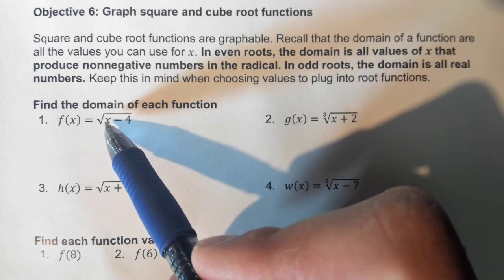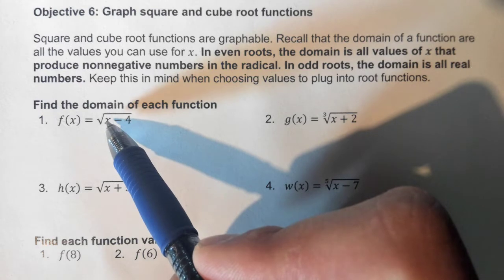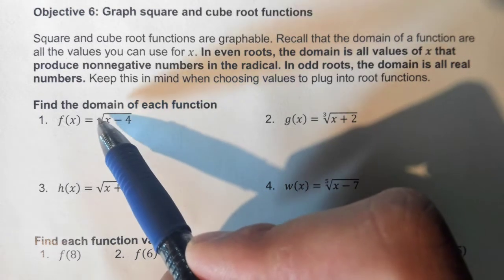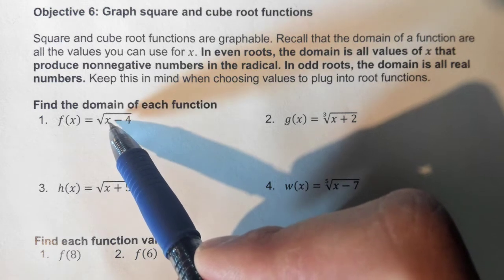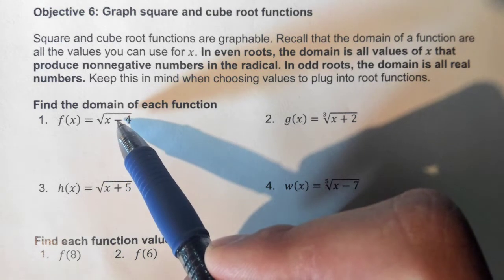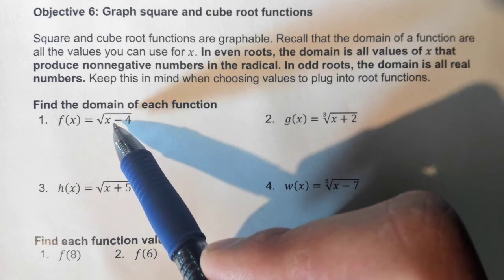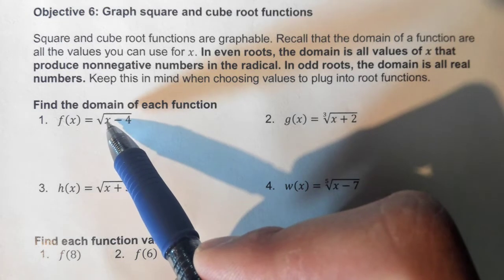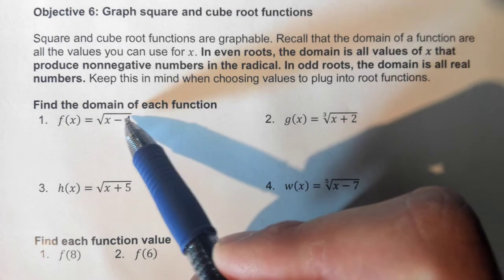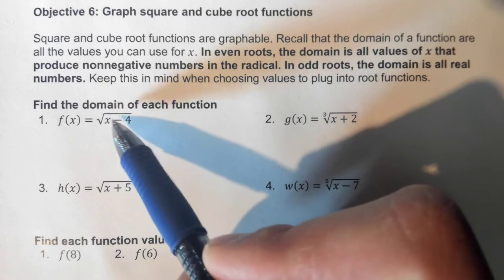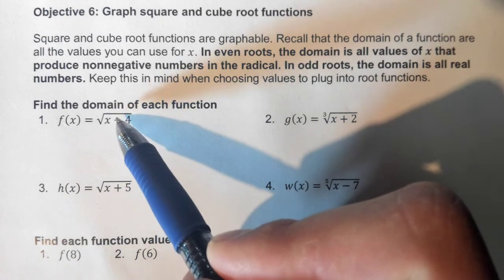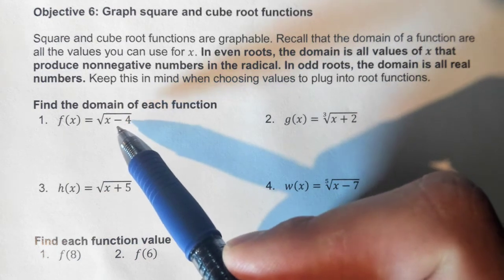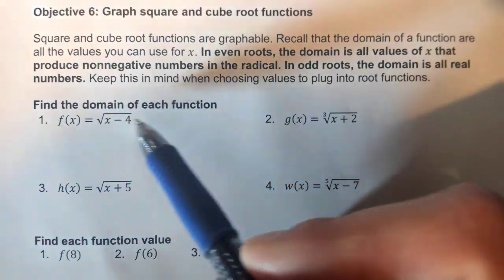So I couldn't pick 0. I also couldn't pick 1 for the same reason. 1 minus 4 is negative 3. I can't take the square root of a negative number. I couldn't pick 2 or 3 for the same reason. The first number that I could pick is 4 because 4 minus 4 gives me the square root of 0, which I can do. I could pick 5 because that would be 1, which is a positive number. And I could pick 6. I could pick anything that's 4 or bigger.